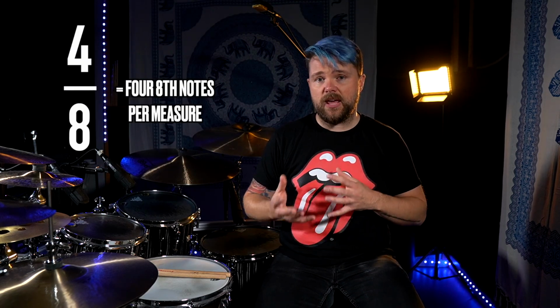But what happens if we change the denominator? What's the difference between 4/4 and 4/8? Sound-wise, there's no difference, depending on how you play the groove. However, the structure is different in how you count every measure. Now, with the denominator being a number 8, you're counting eighth notes. So if you, for example, are playing eighth notes on the hi-hat, that's what you're counting right now. Instead of counting 1 and 2 and 3 and 4 and, now you're counting 1, 2, 3, 4, 1, 2, 3, 4. I'm gonna play you some examples.